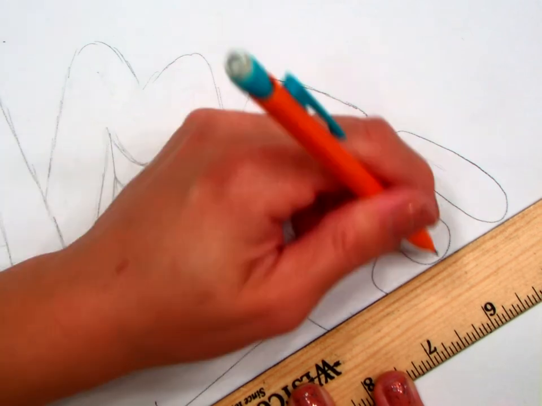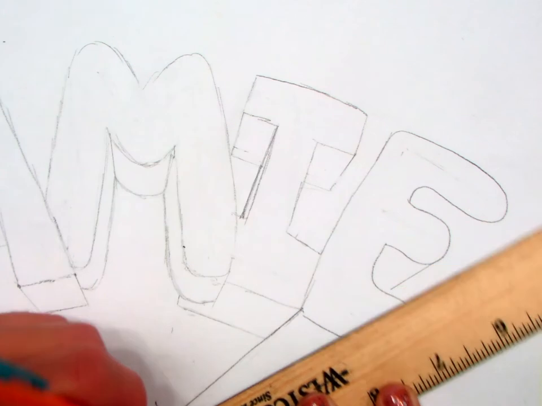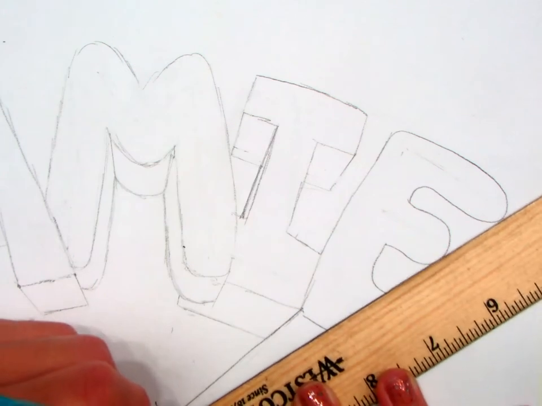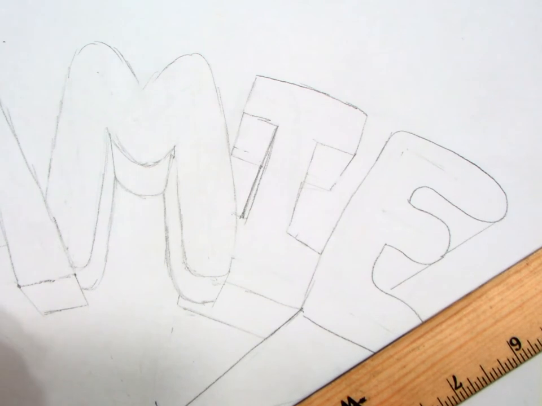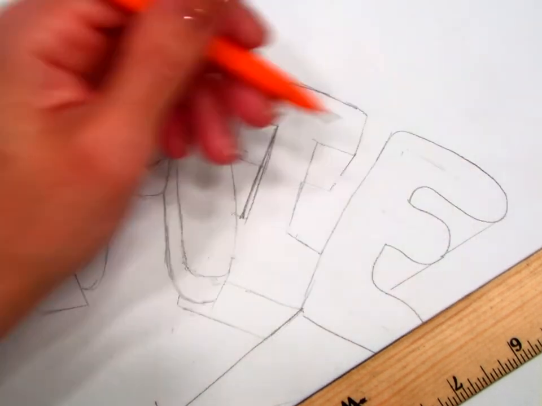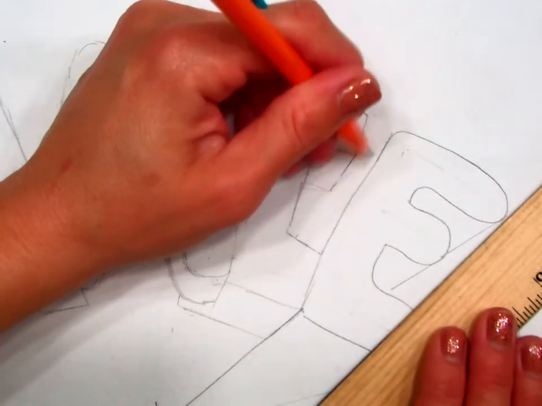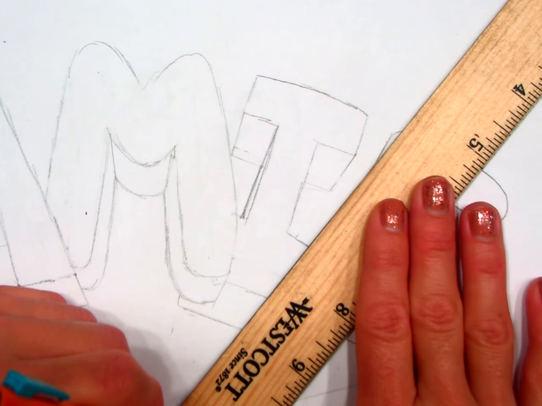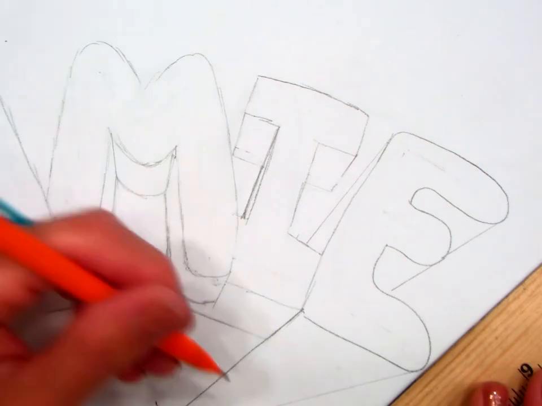Another curve. Another curve. Okay, those actually met up, not surprisingly. Alright, so I will see this side because it's farther away from my vanishing point and it's not going to cut into my shape.